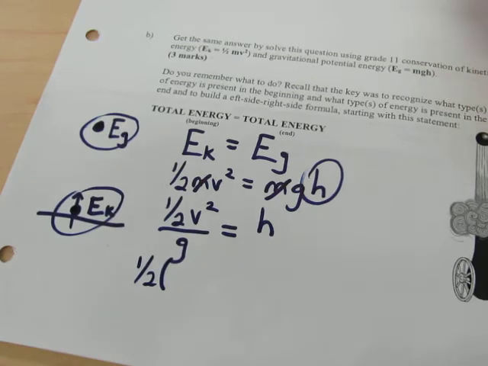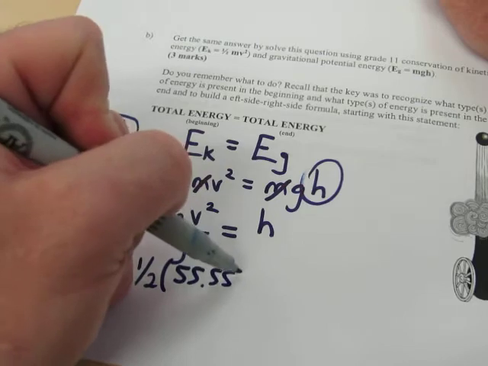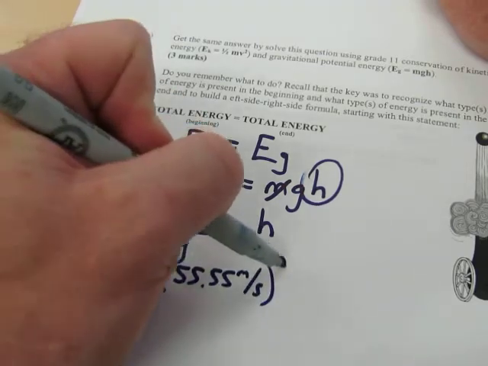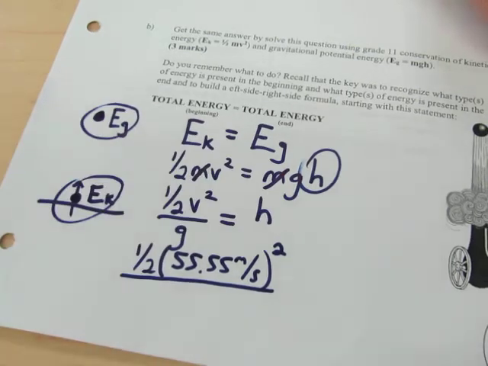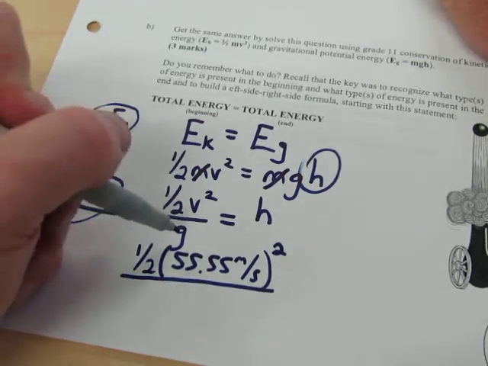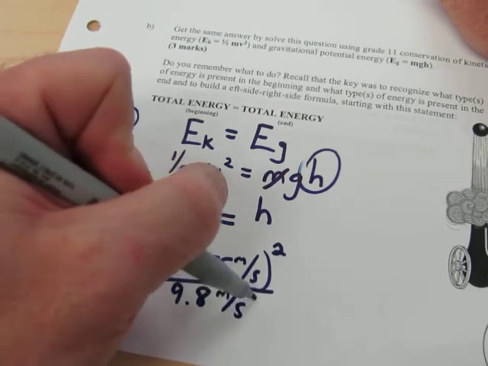So we've got our initial speed of 200 kilometers an hour, and of course that's got to be converted. Should have had that done before. That's 55.55 meters a second. You're going to square that, and you're going to divide by g. Now remember, g is never negative. The g value in formulas is always 9.8 meters per second squared.